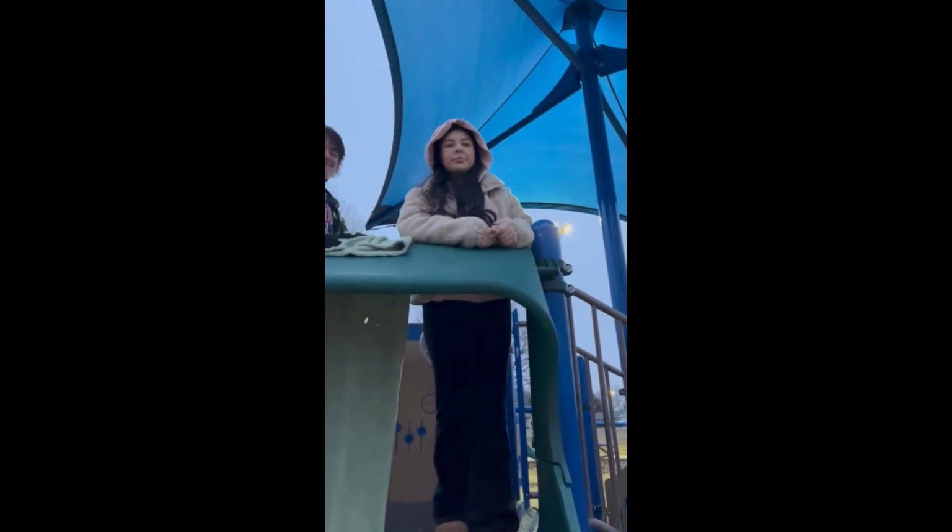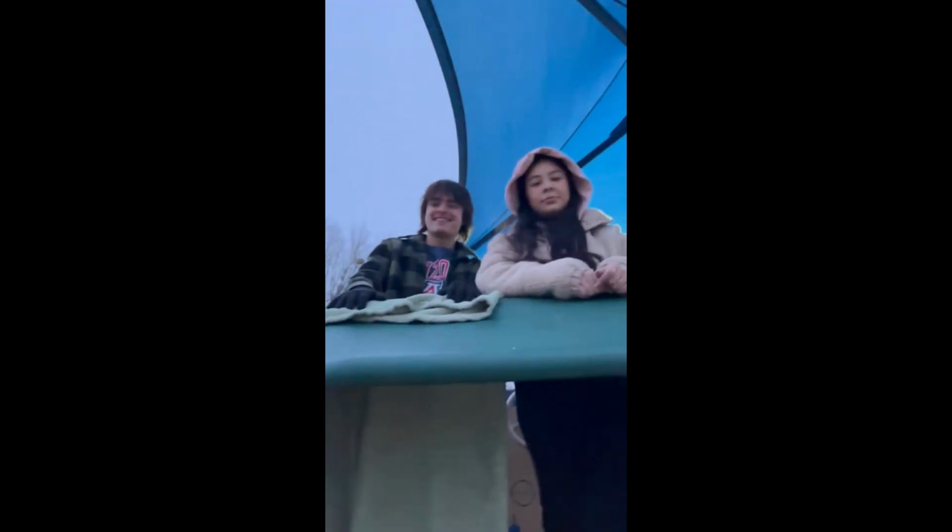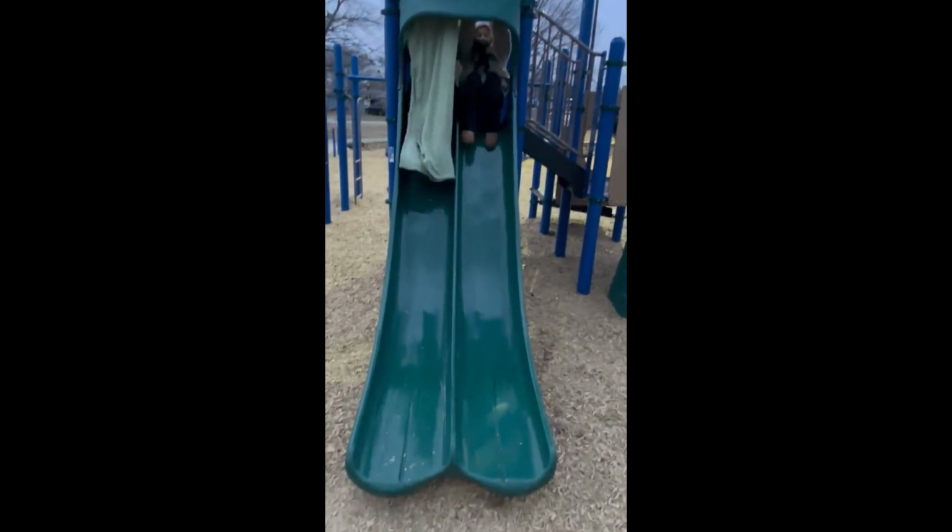We'll see which molecule goes faster. This is our first molecule, second molecule. Here we go. 3, 2, 1.